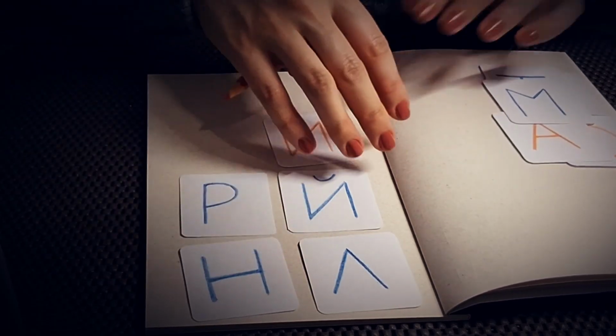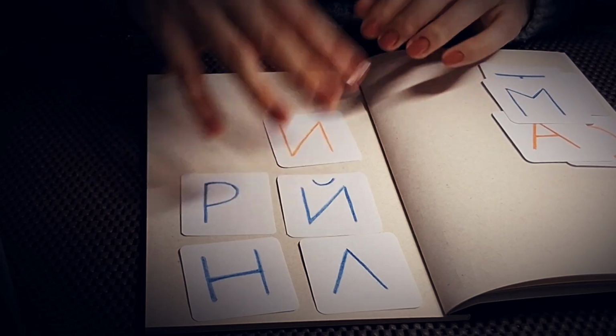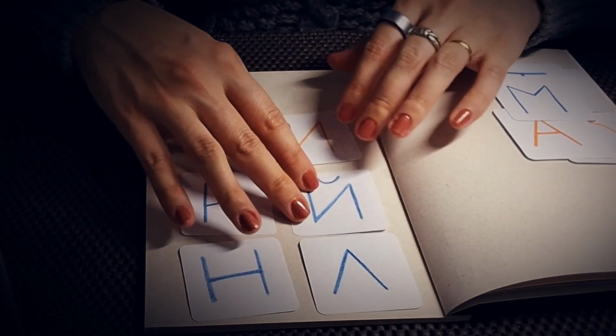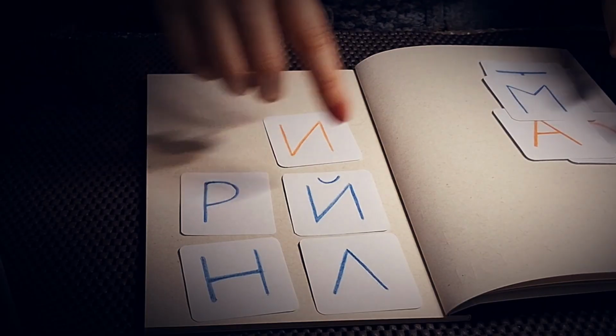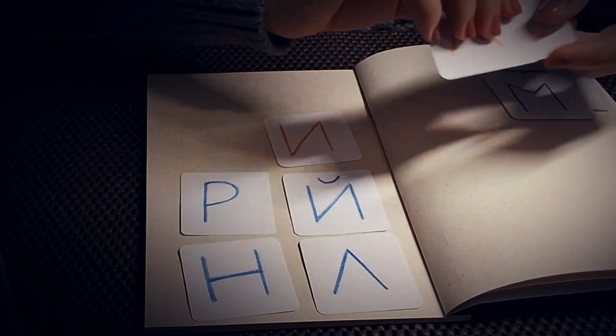And now let's combine these letters. Now let's make syllables with these letters. We'll use these vowels.